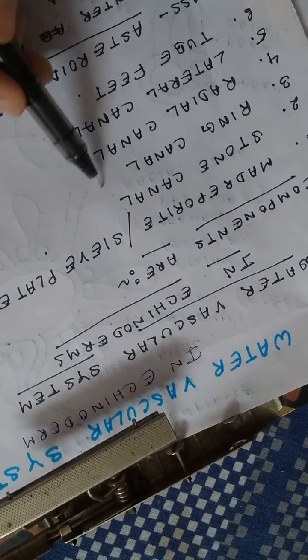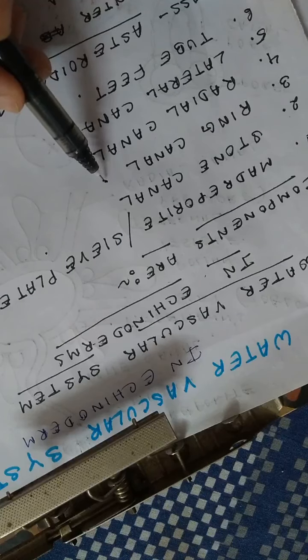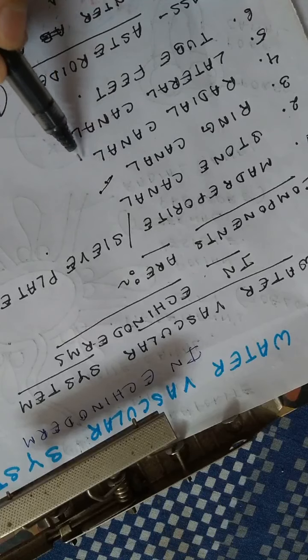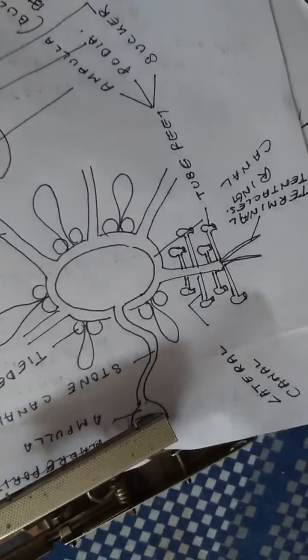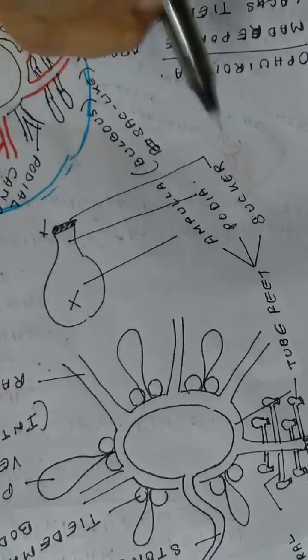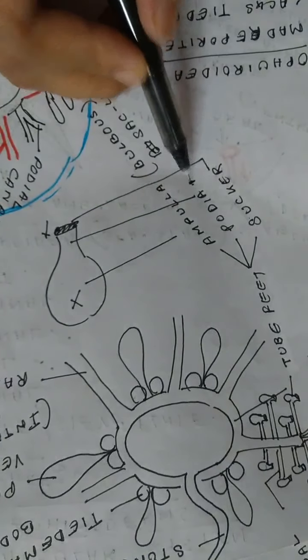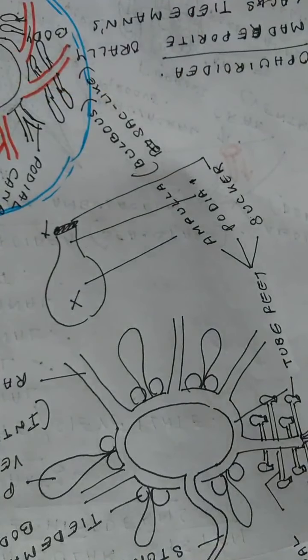It is restricted to the ring canal, the radial canal, and the podia. Only these three structures.